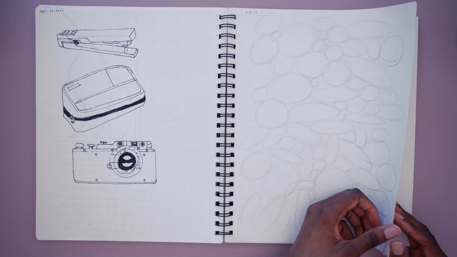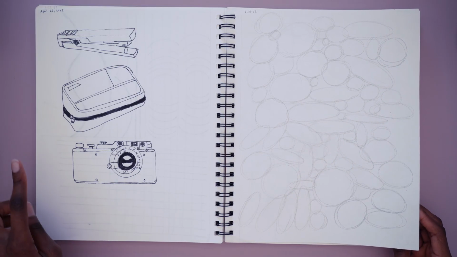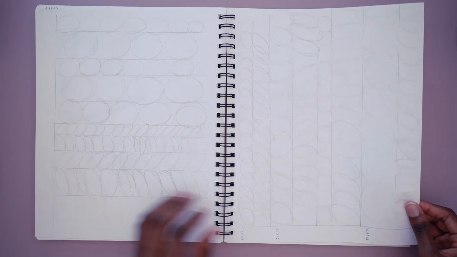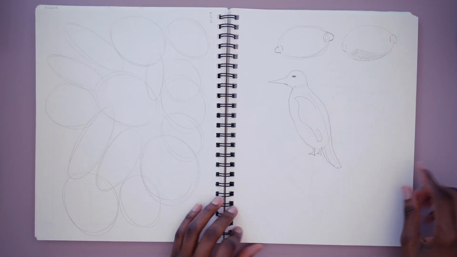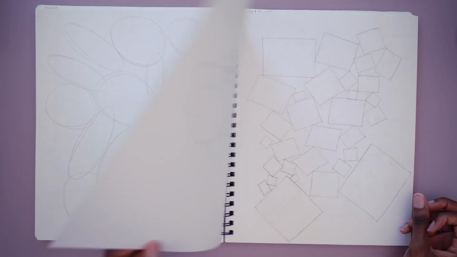So yes, these are some more exercises. I drew these in pen. Like I was saying earlier, pen keeps me from erasing. So yes, just more exercises and more objects and actual characters, little bird.